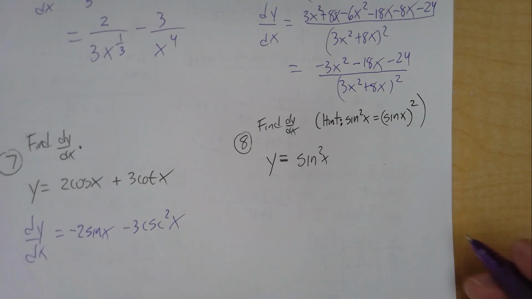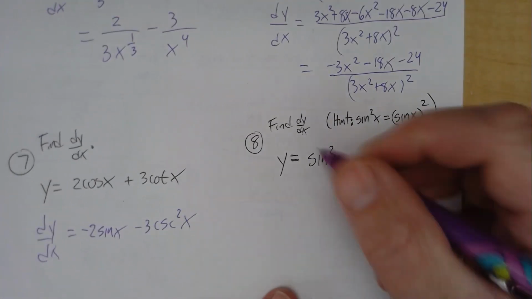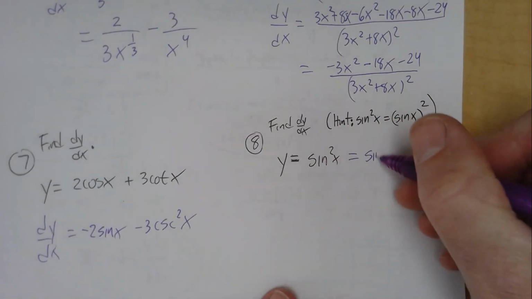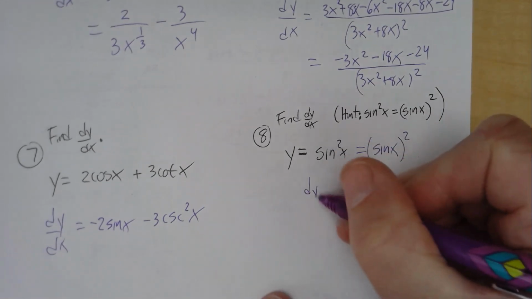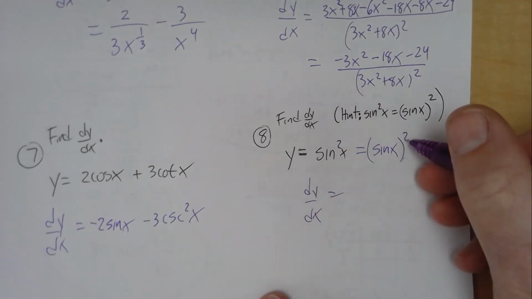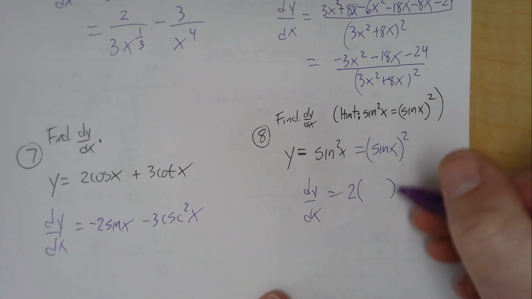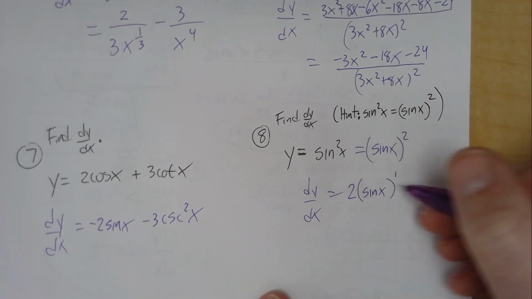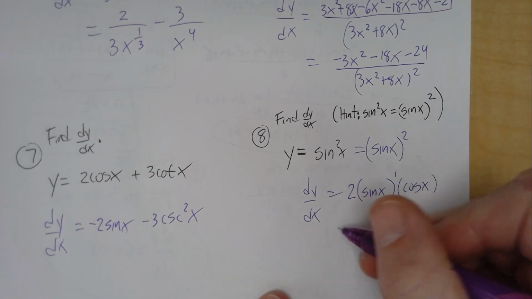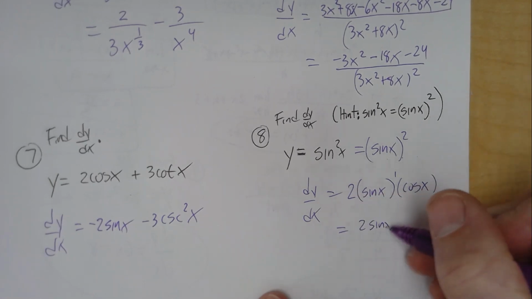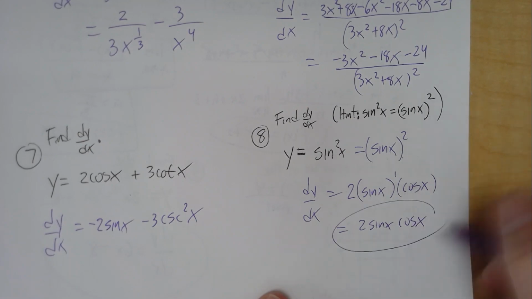Then the next one is chain rule. I gave you this hint here because you want to think about this as sine x and then squared, like so. So the derivative with respect to x would be the derivative of the outside, 2 times the blah, blah, blah to the first, copy. Derivative of the inside, cosine x. So the answer is 2 sine x cosine x. Ba-boom.